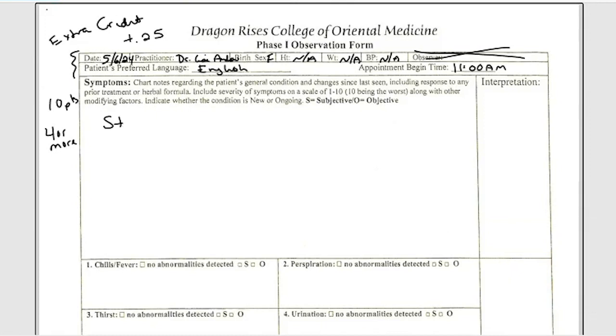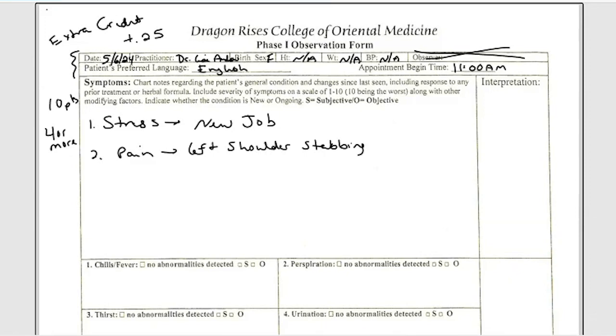But let's say that there's 4 or more. Let's start with stress. Let's say it's a new job. Let's talk about pain. Let's say left shoulder stabbing. Let's say this started acute, 3 days ago. Number 3, fatigue.